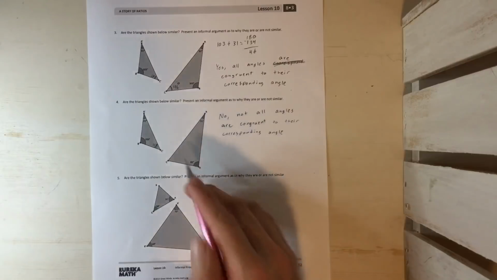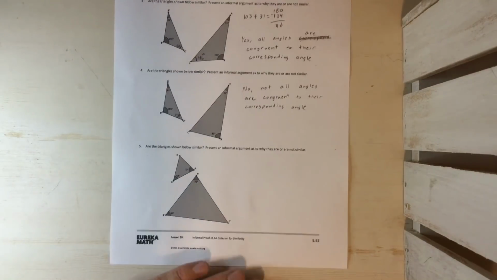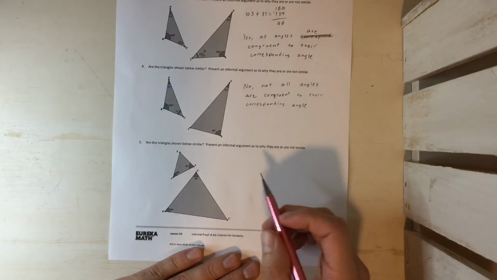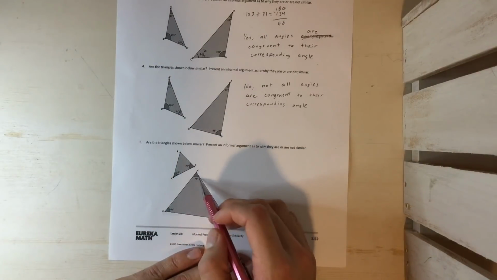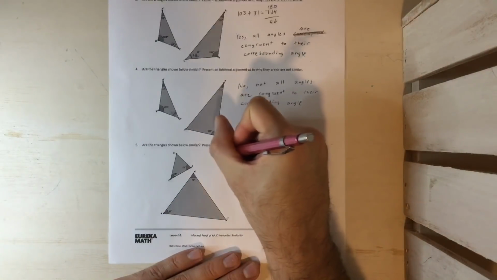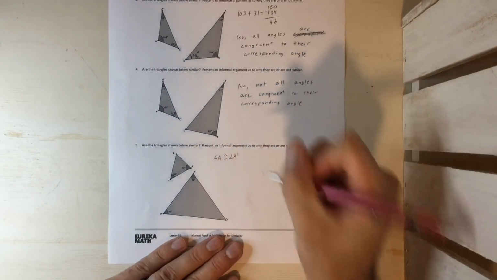So down here, now all of them match? We do have one that matches, but the other two don't. So it's not going to be a similar triangle. Okay, on 5, are the triangles shown below similar? So let's look. Okay, we have angle A and A prime. Those ones are congruent. So you can also write out angle A is congruent to angle A prime.